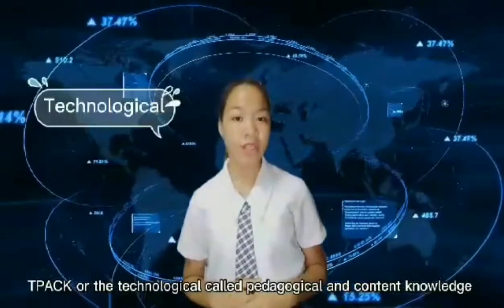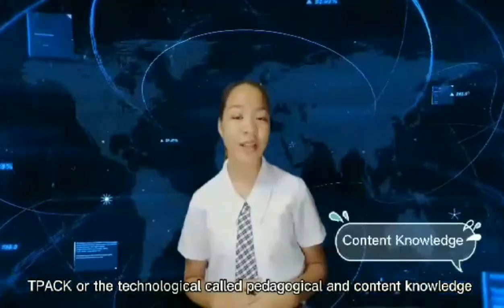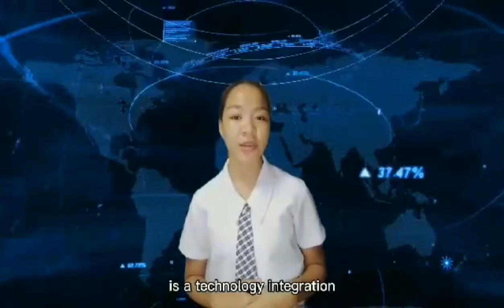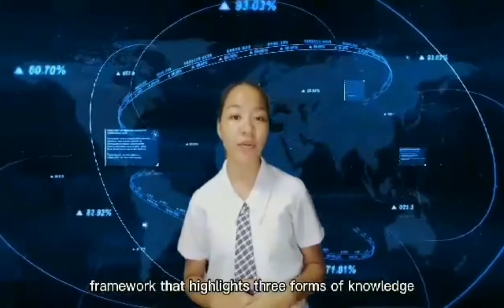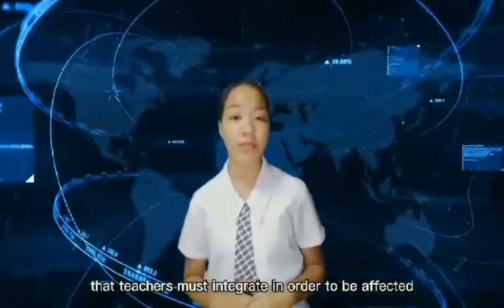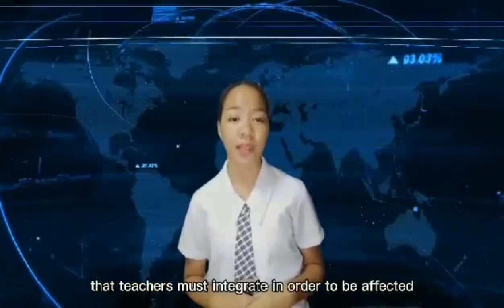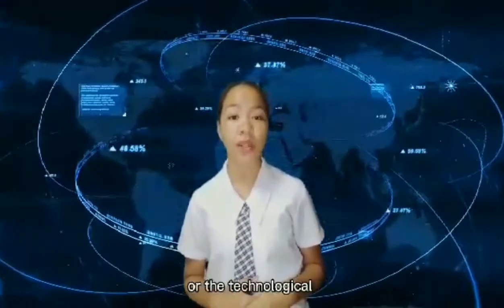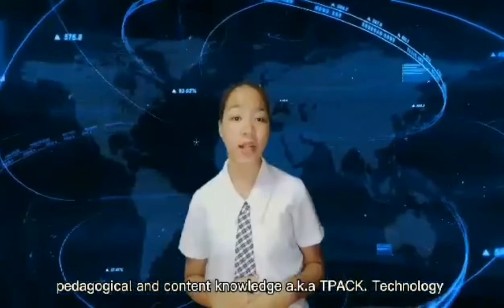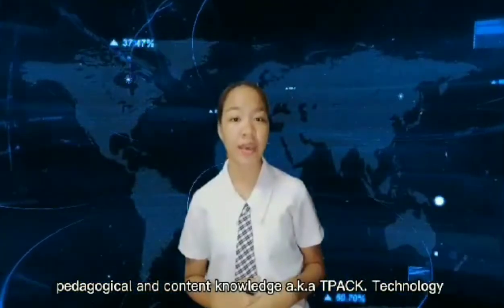TPACK, or Technological, Pedagogical, and Content Knowledge, is a technology integration framework that highlights three forms of knowledge that teachers must integrate in order to be effective with EdTech integration, aka TPACK.